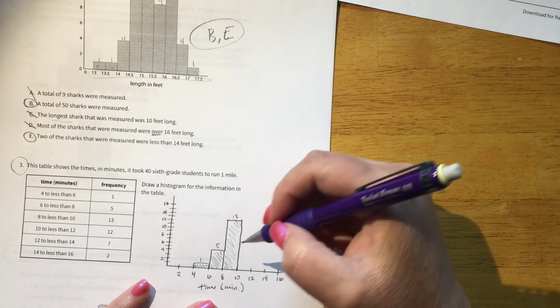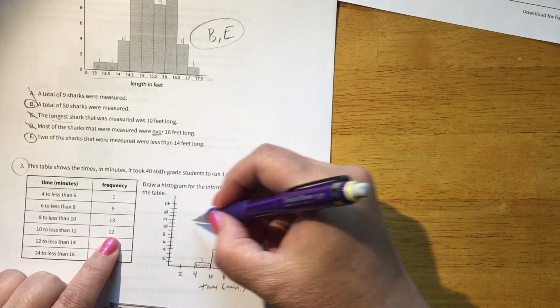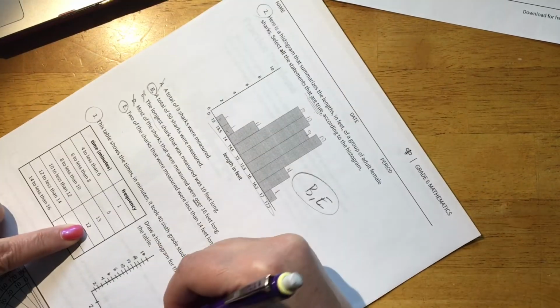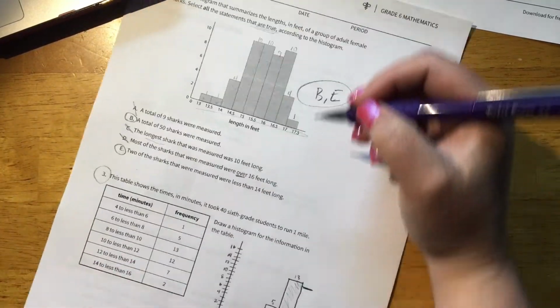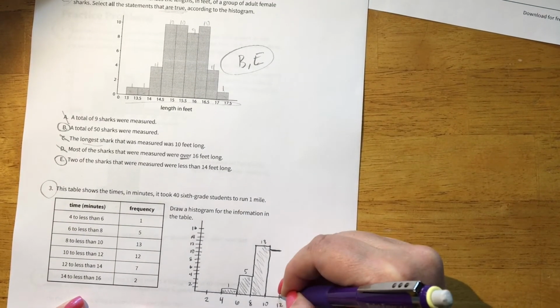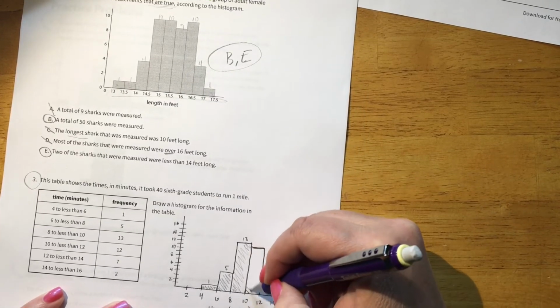From 10 to 12, we have a frequency of 12, so just one less than that other bar next to it. Oh, gosh, my computer once again is in my way. So the 10 to 12 bar goes to there.